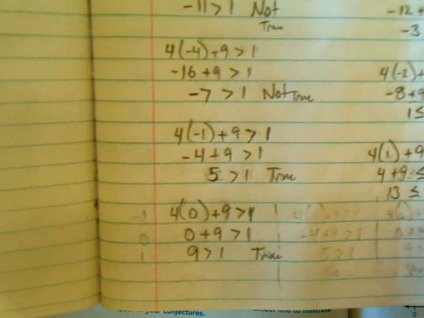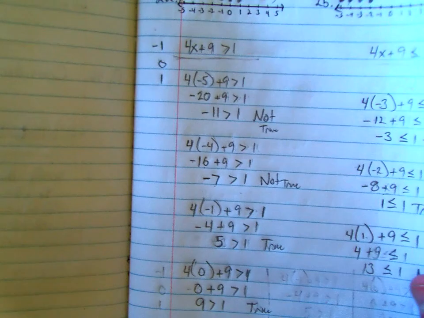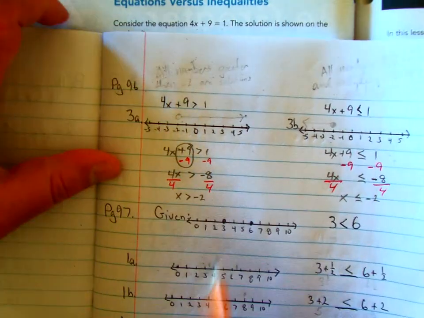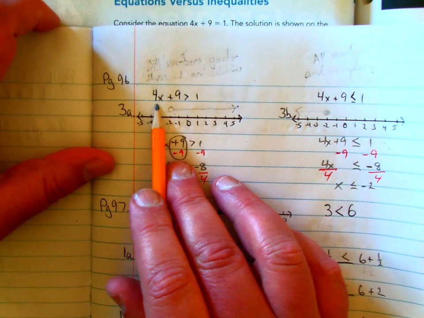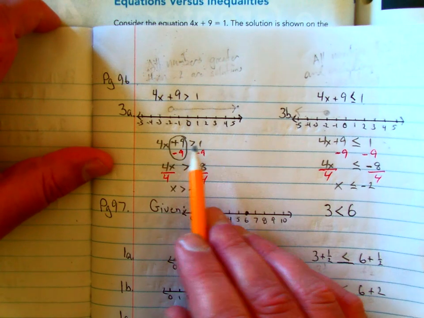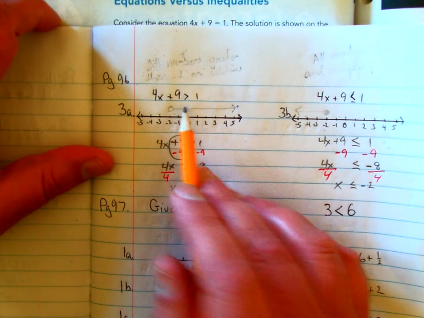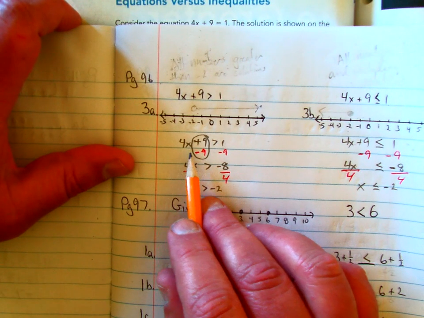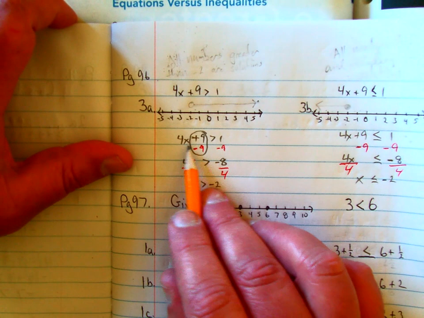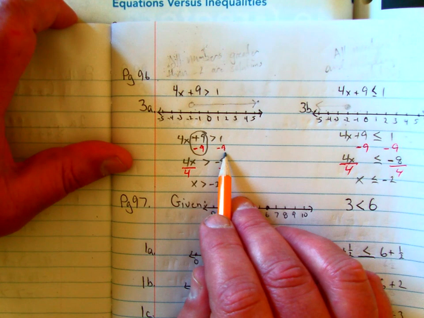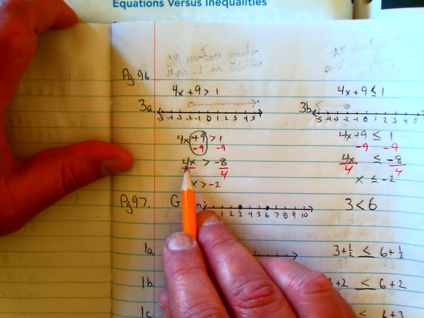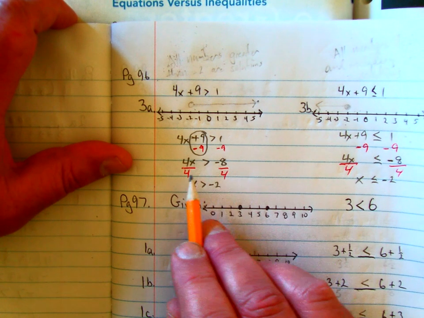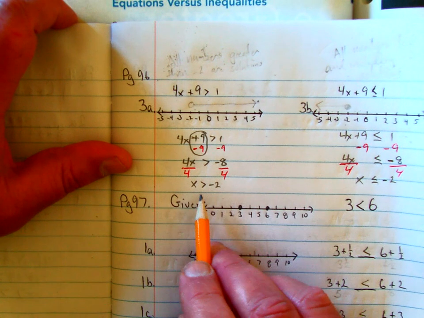Let's take a look. 4x plus 9 greater than 1. Let's simplify that. Let's solve it like a two-step equation. So 4x plus 9, let's subtract a 9 from both sides. And when I do that, I get 4 times x greater than negative 8. Divide both sides by 4, and I get x greater than negative 2.